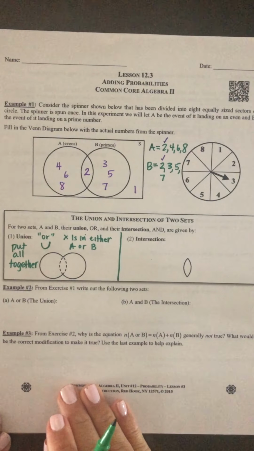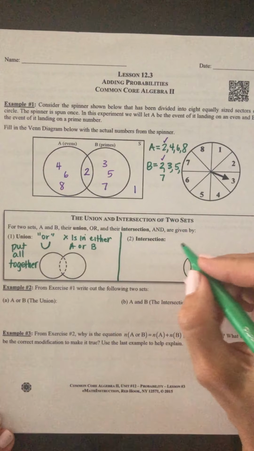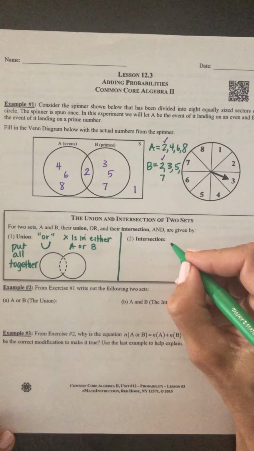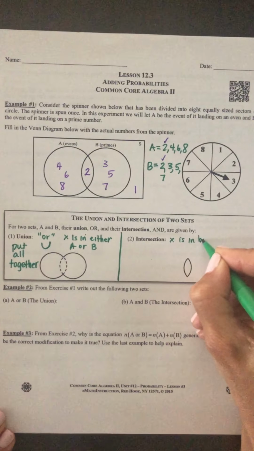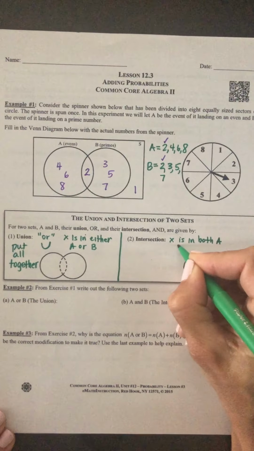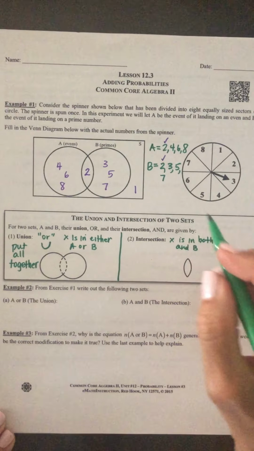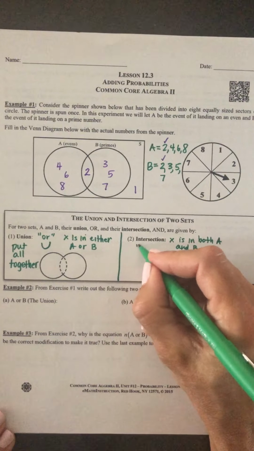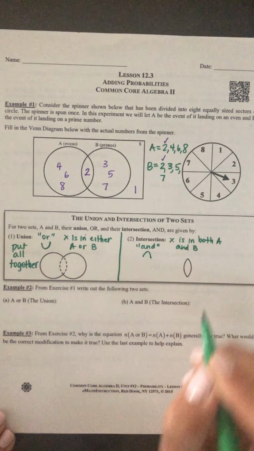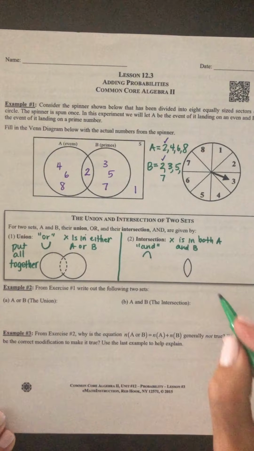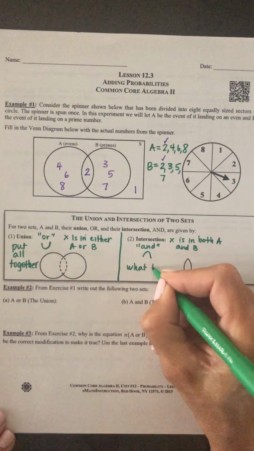Now, when you deal with the intersection, that is the little piece in the middle, okay? That has to be in both. Your X is in both A and B, right? So it's that little tiny piece. That symbol for "and" looks like an N, okay? And that's what's in both, what they have in common.